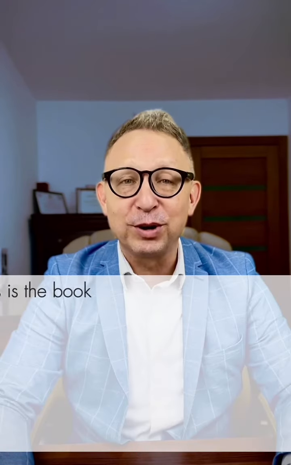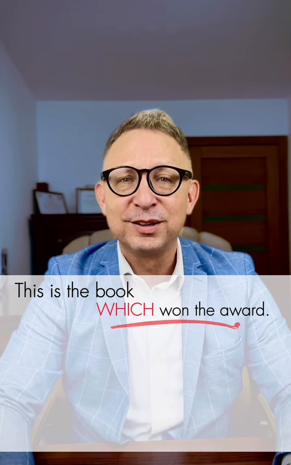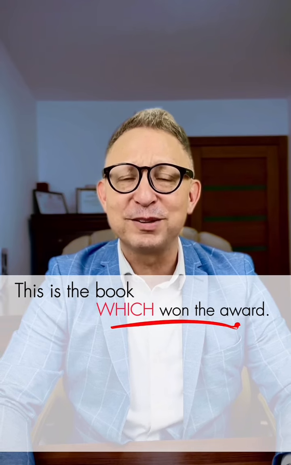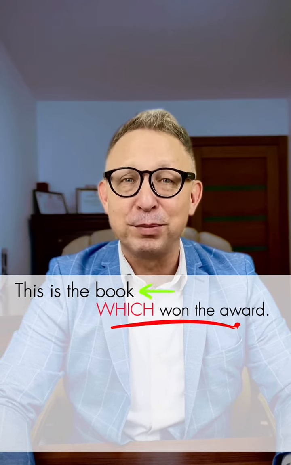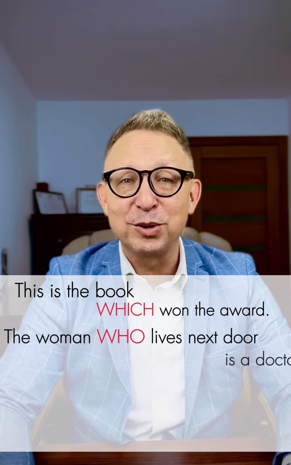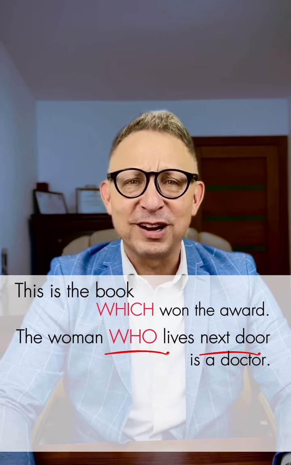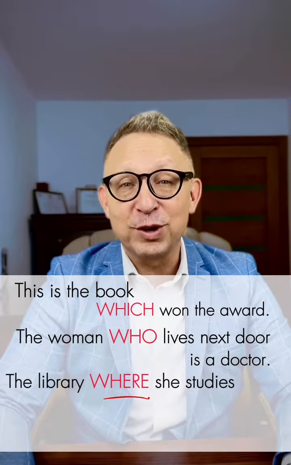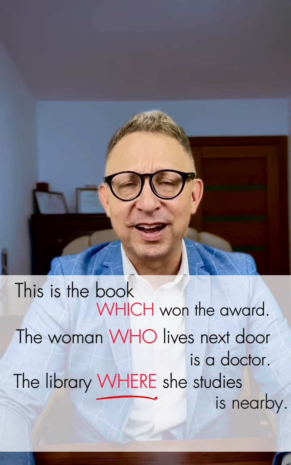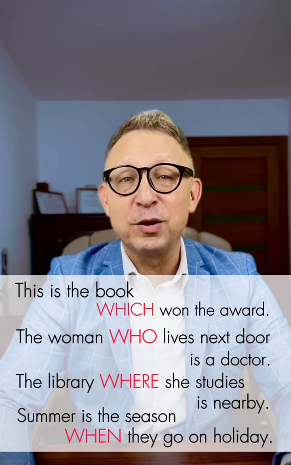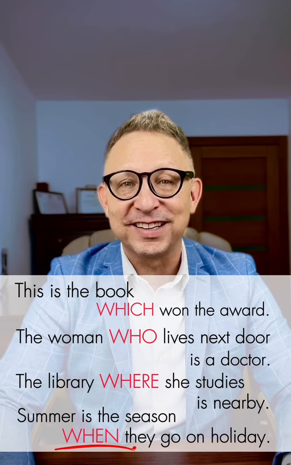This is the book which won the award. Which won the award is a relative clause describing book. The woman who lives next door is a doctor. Who lives next door is a relative clause. The library where she studies is nearby. Summer is the season when they go on holiday.